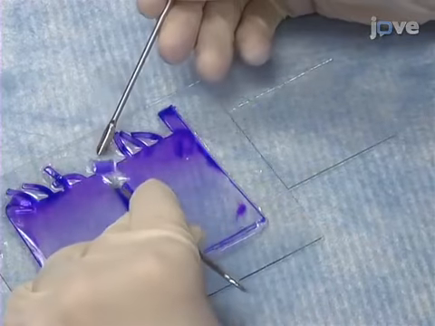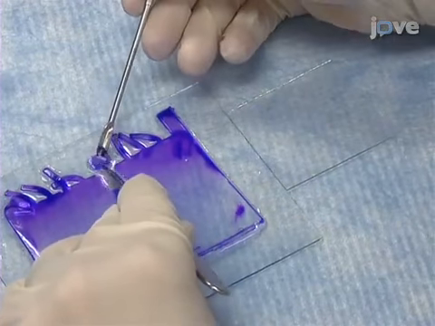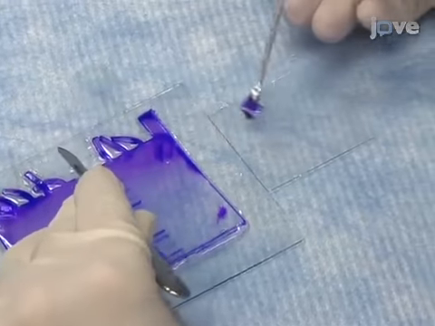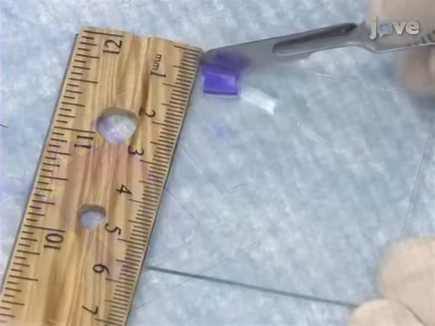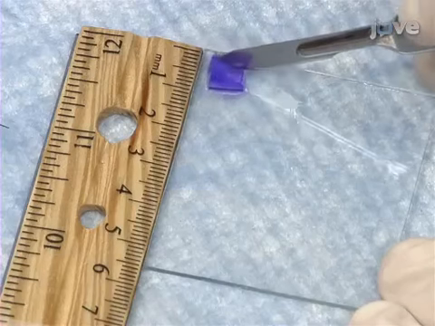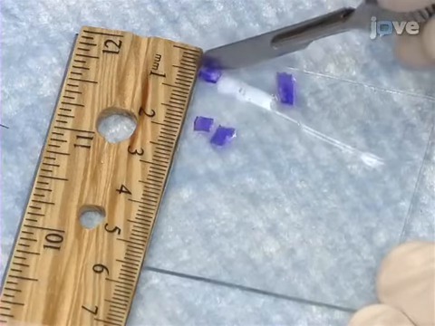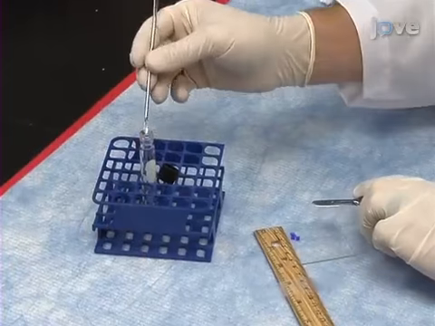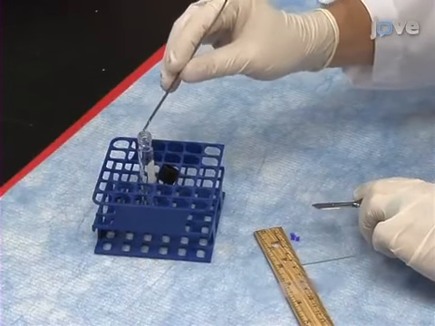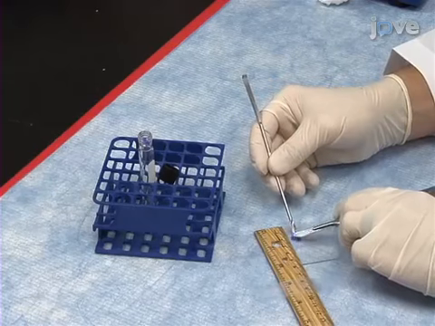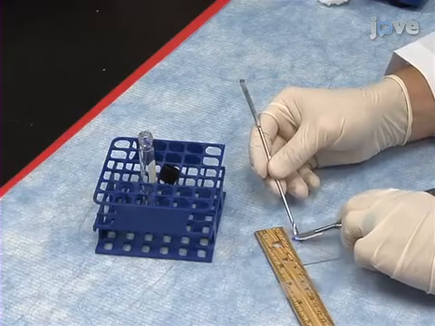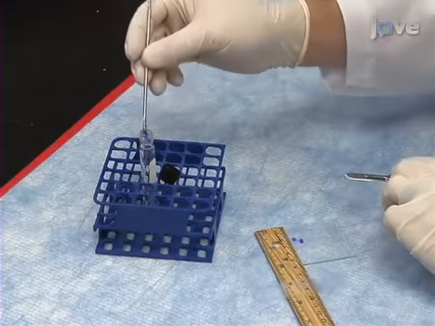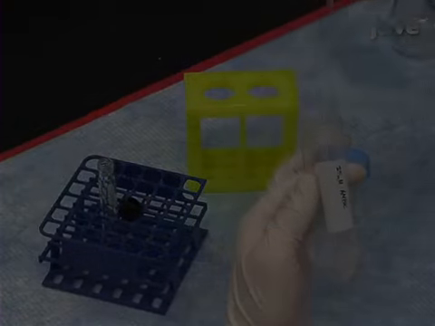To increase the yield of O-glycans, transfer the gel band of interest onto another glass plate and cut the piece into approximately 2 mm cubes. Transfer the small gel pieces into a 13 by 100 mm screw-top glass tube with a stainless steel microspatula. Next, add 1 ml.